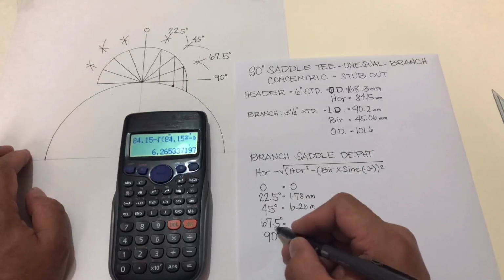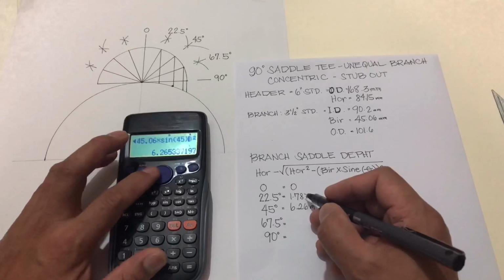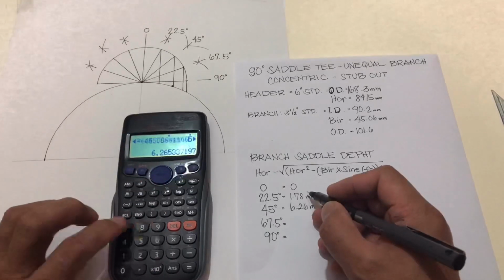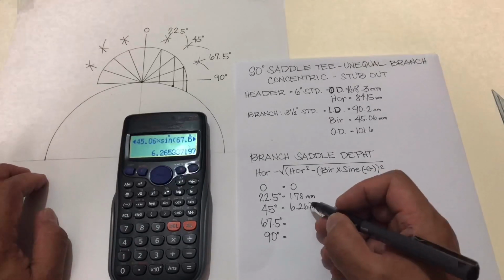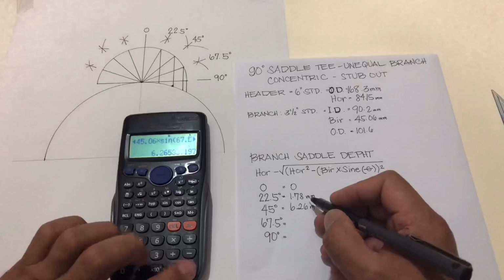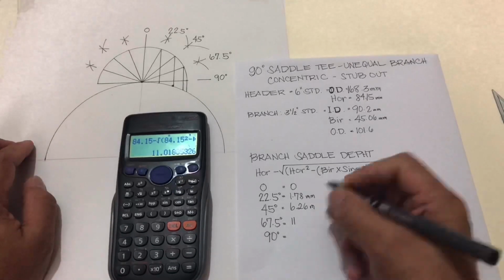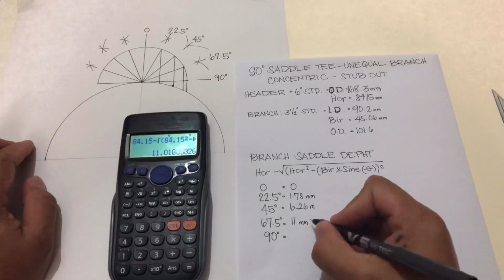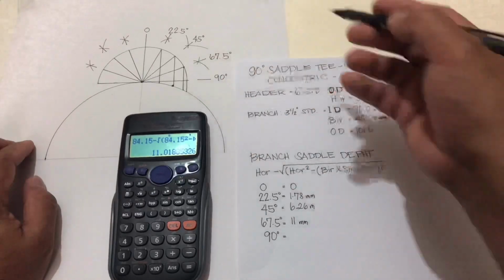Next, that is 67.5 degrees. So we'll just change that one. 67.5, right? Then equals 11 millimeter. That is 11 millimeter.